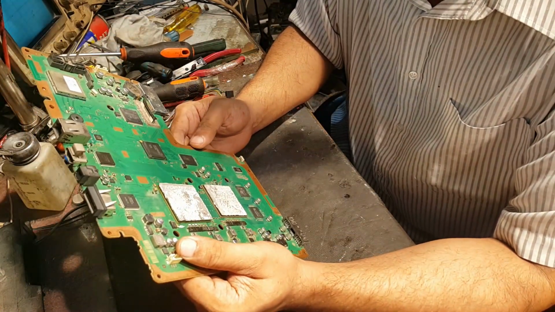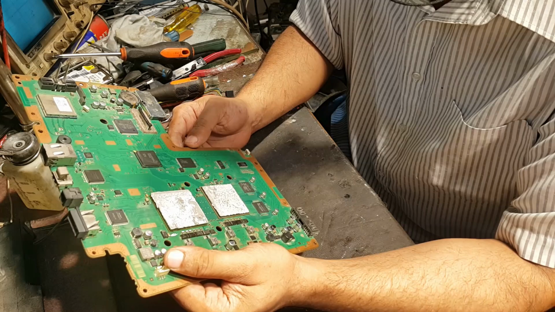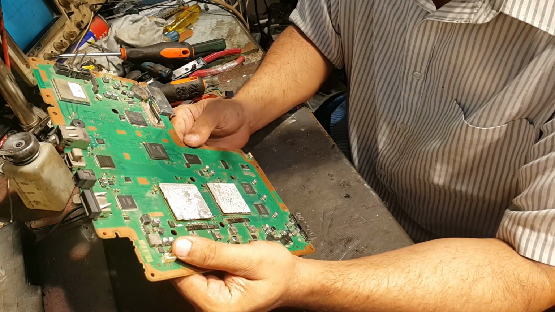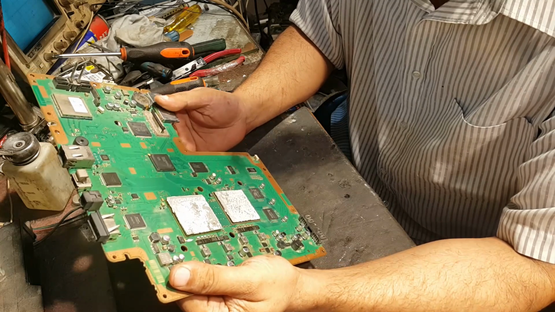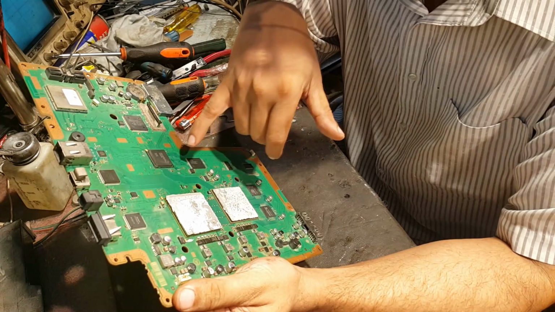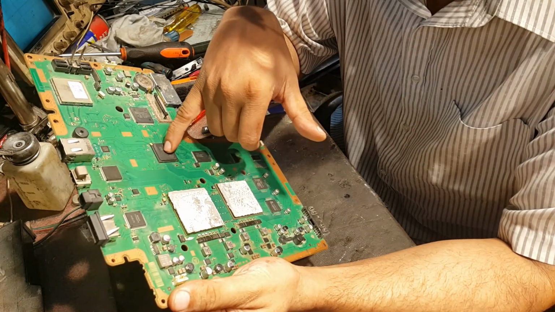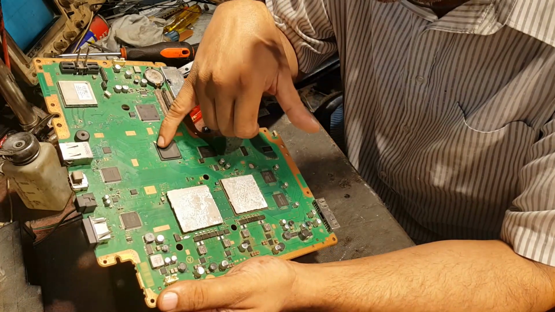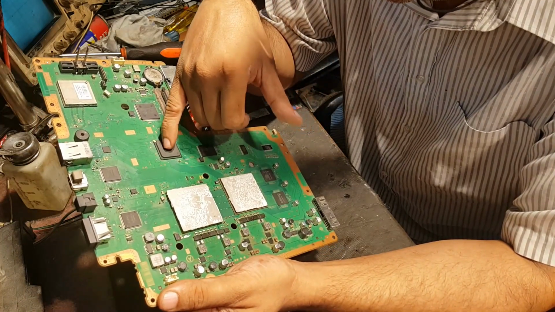So guys, a fault that happens like this is related to the peripheral chips that are connected with this south bridge. I mean the chips that communicate with this south bridge.